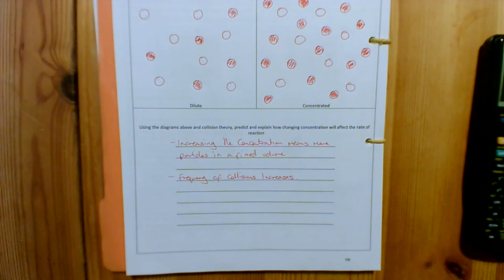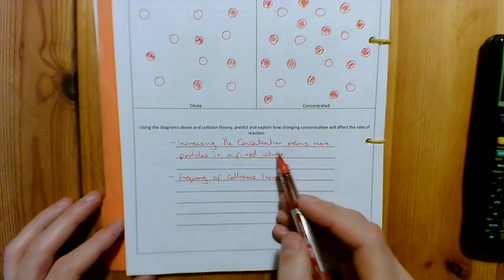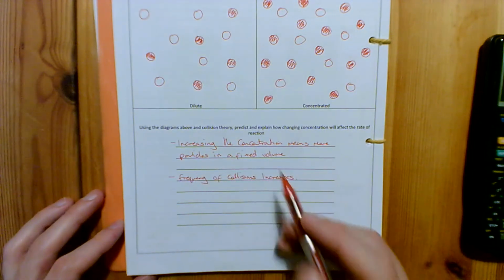So if we say that there are 10 collisions and for every 10 collisions one of them is successful, well, if we increase the frequency of collisions so that there's 20 collisions, well, then there'd be 2 successful ones, so we'd increase the rate.